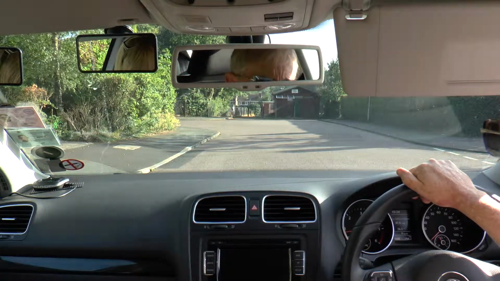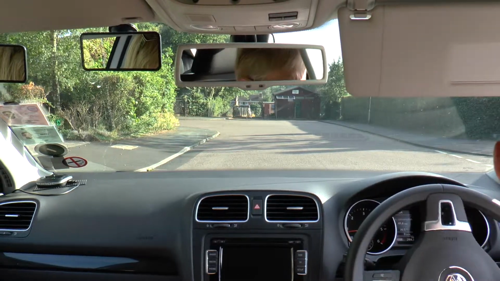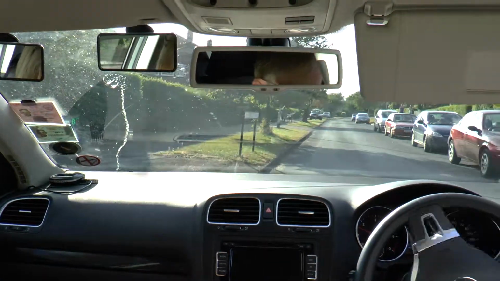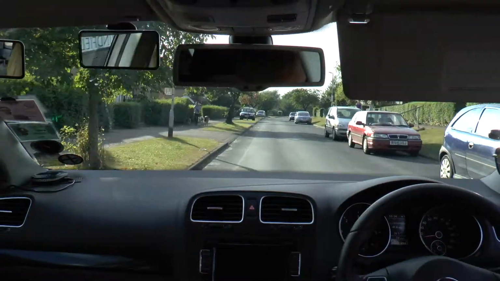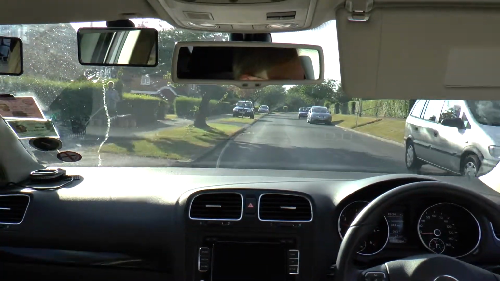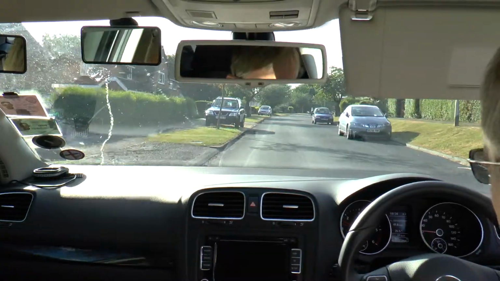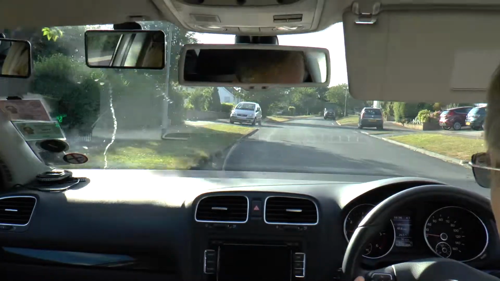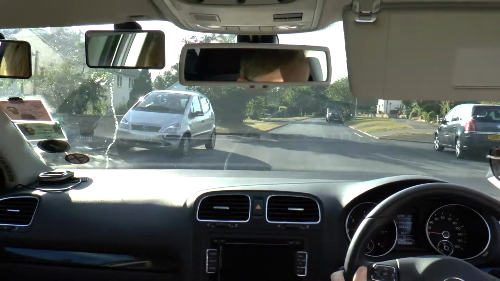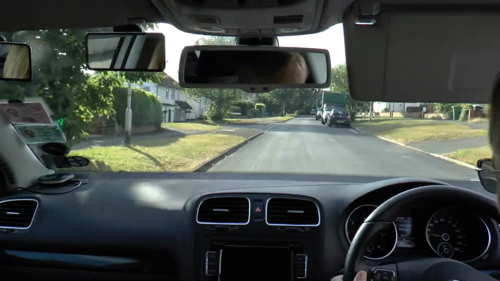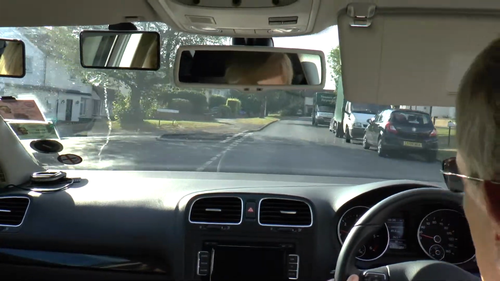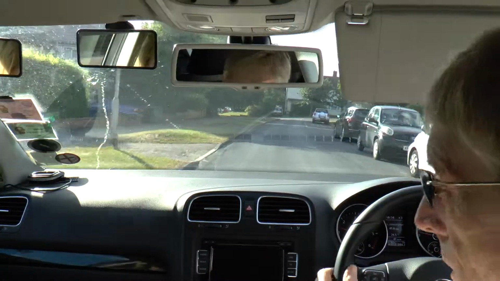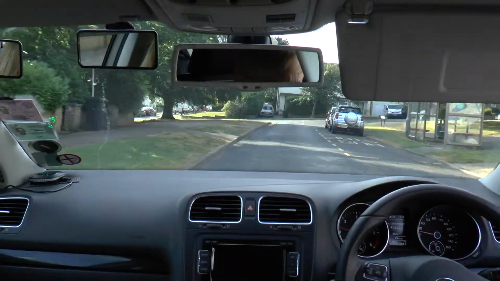Now, if you just come around that corner now, you'll find that the car doesn't cut the corner. Oh, yeah. So next time we do a turn, either right or left, we're going to use that reference point to come around the corner, okay? Left and then immediately right. I'd like you to take the next turning on the left, please. And then immediately right, please.